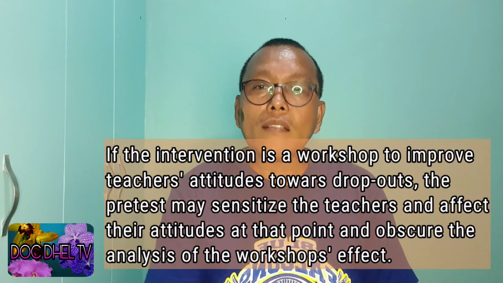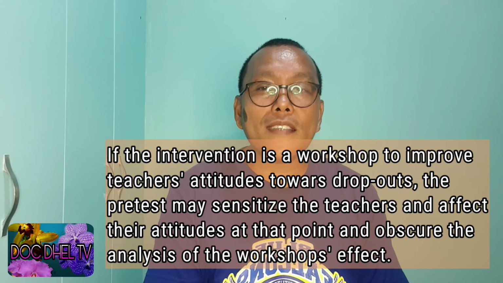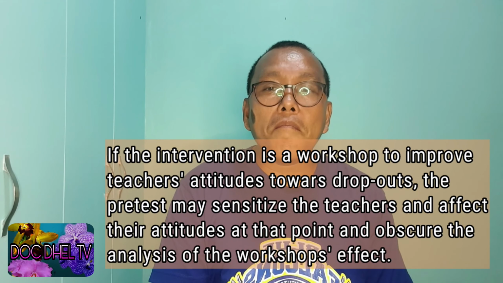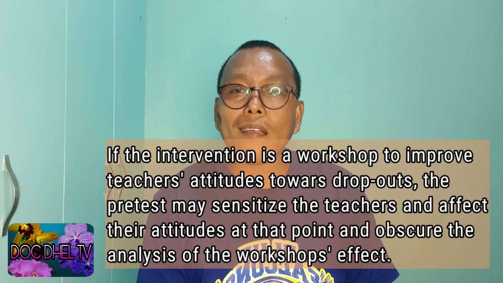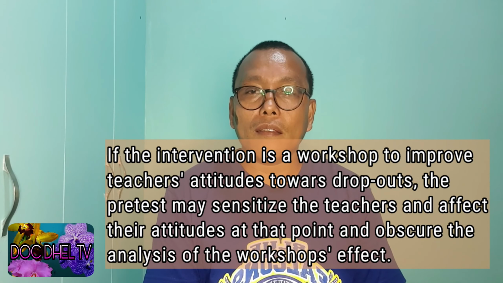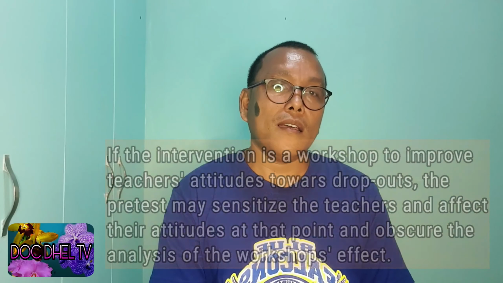For example, if the intervention is a workshop to improve teachers' attitudes towards dropouts, the pretest may sensitize the teachers and affect their attitudes at that point and obscure the analysis of the workshop effect. So that is a scenario on how we are going to apply or utilize the Solomon 4-group design.